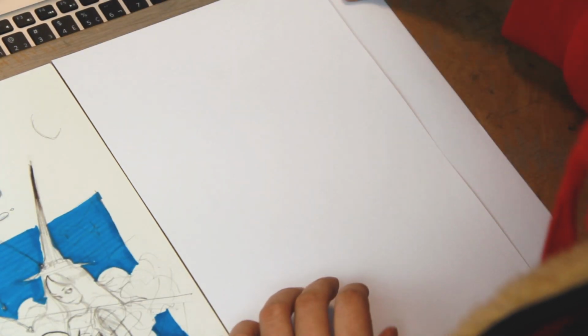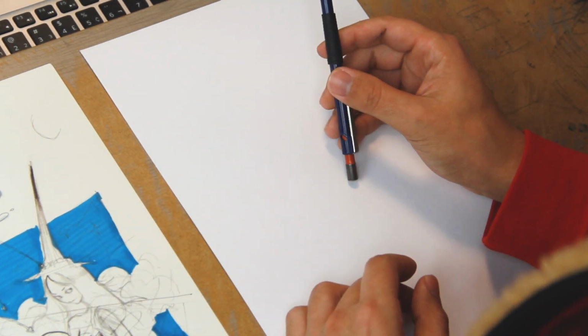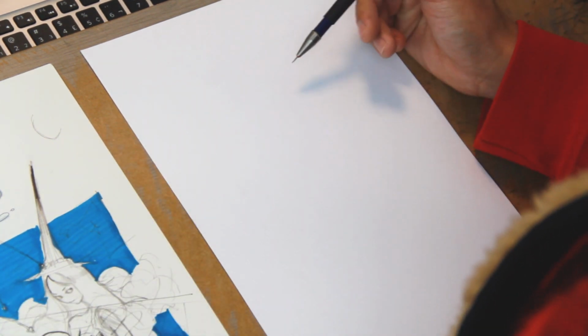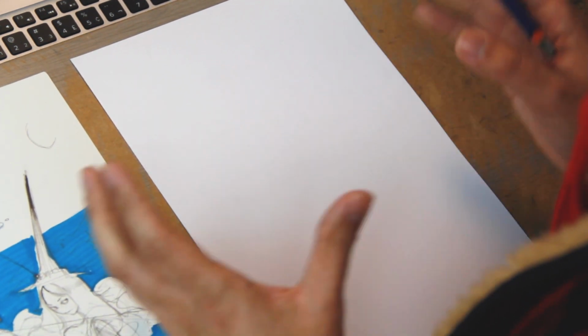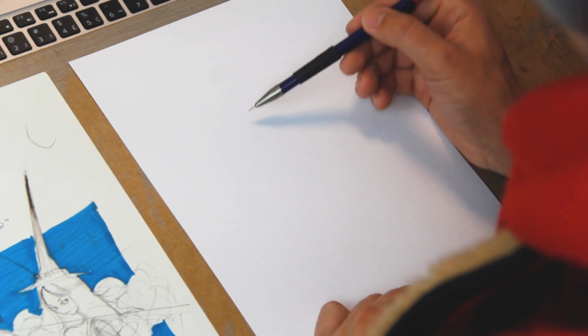So let's start it. I start with a pencil drawing or technical pencil drawing, and as you guys are mostly used to, I will finish this drawing and guide myself with ink on top of it to create the final result. So let's do it.